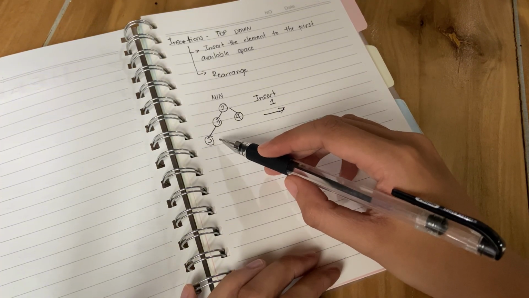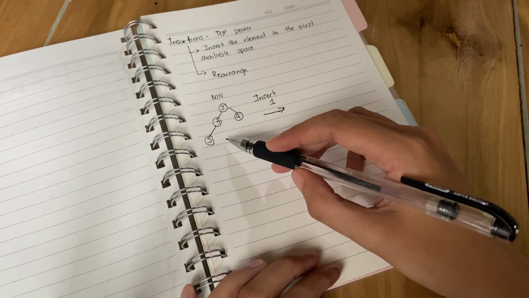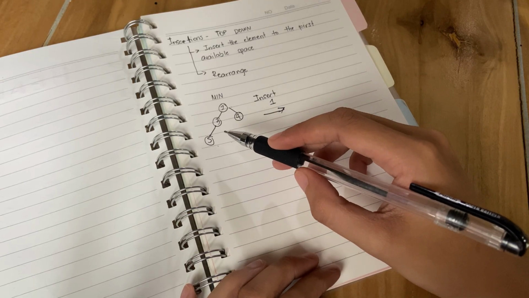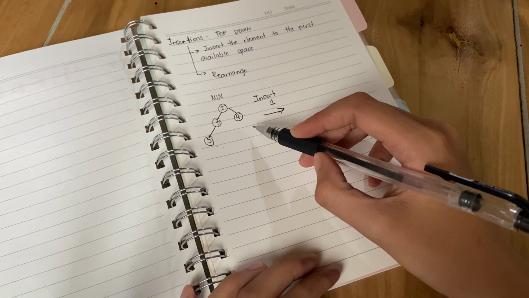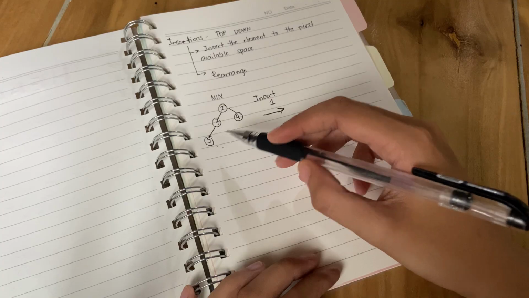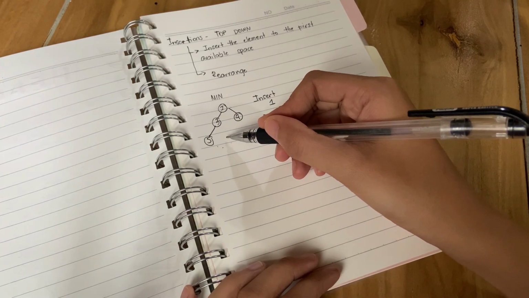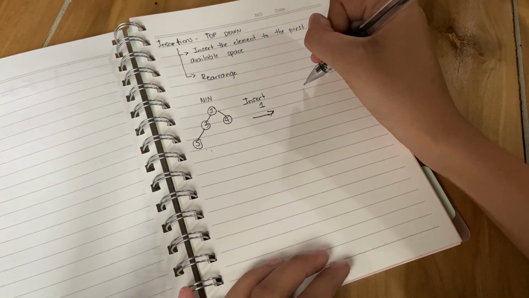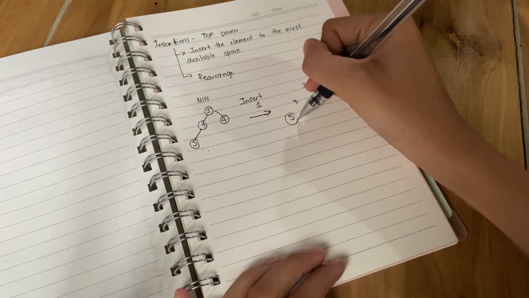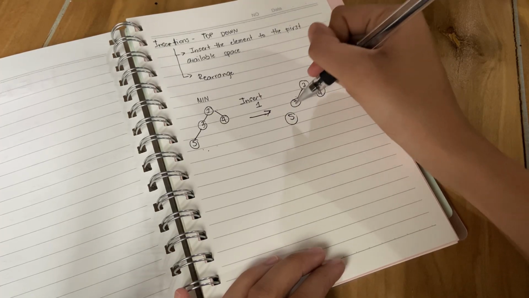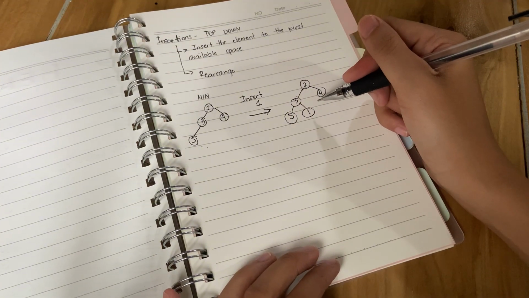Then let's come to this level. We have 4 spaces at this level, out of which one is taken. So we're going to go from left to right through these 4 spaces and choose the first available space. This is taken, so go to the next one. This space is available, so we're going to insert 1 here. Now we have finished the first step. Let's go to the second step.